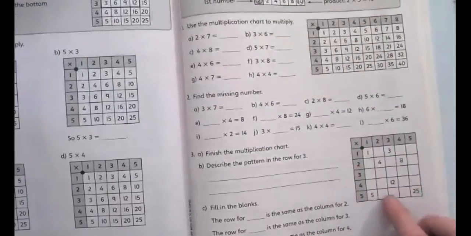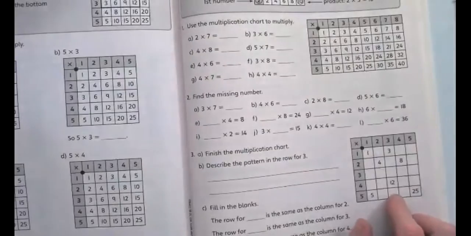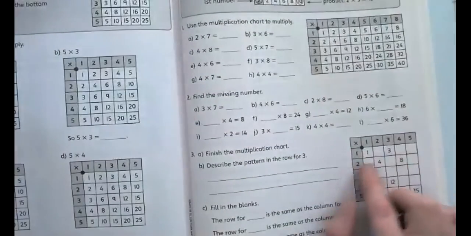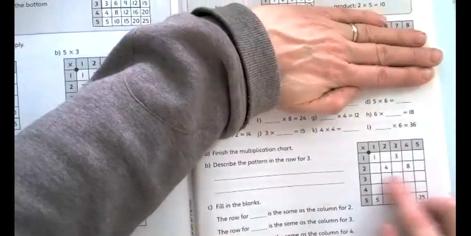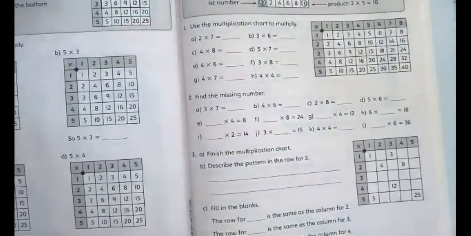Down here, you got to fill in the multiplication chart, just like I showed you just a few minutes ago. Put in all the rest of the numbers. Try not to look up here. When you're doing it, cover this and just see if you can do it.